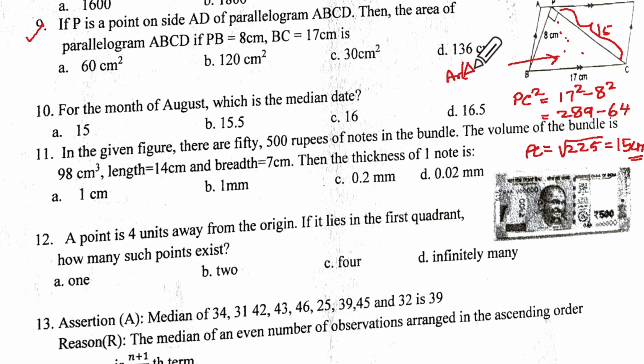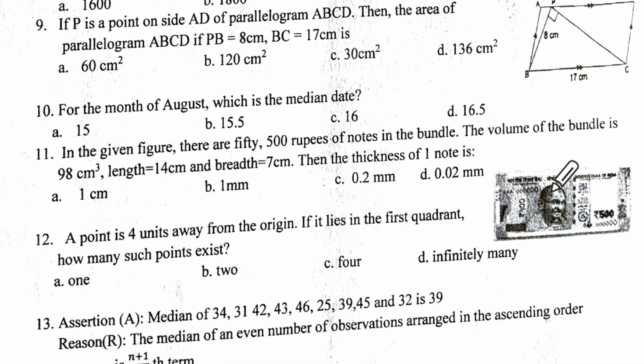Area of the triangle will be equal to half into base into height, which means 8 into 15. So how much is it? 60 centimeters square. But the triangle will be half of the parallelogram. So the parallelogram will be double of this, which means 120 centimeters square.